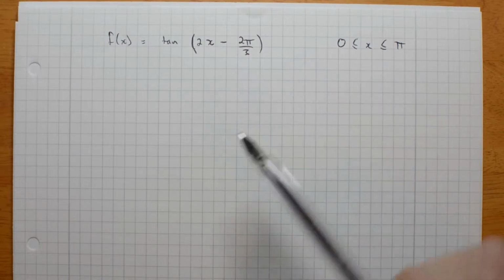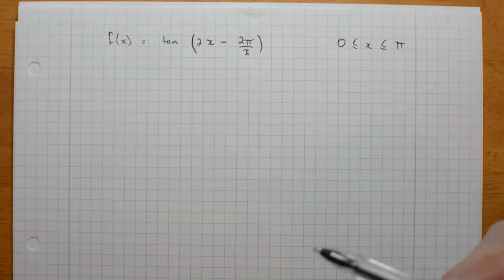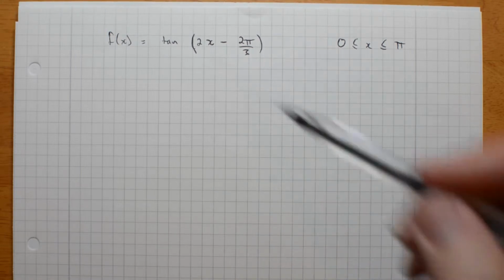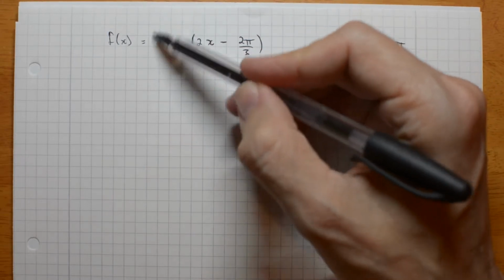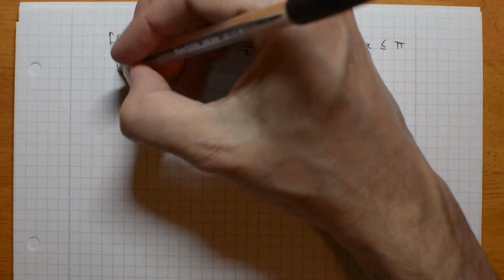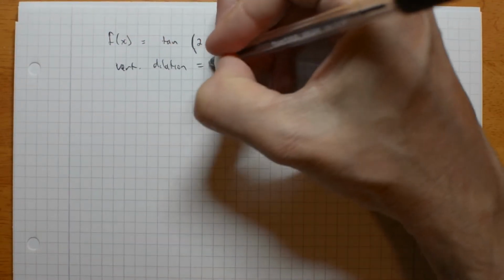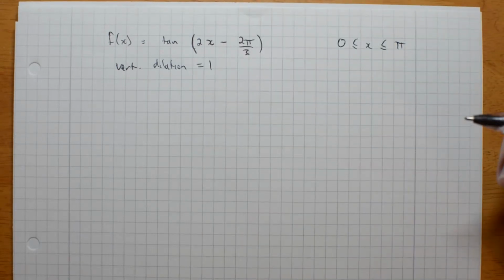First, what's the vertical dilation? Again, I can't talk about the amplitude because it doesn't have that kind of amplitude, but I can talk about dilation. There's no vertical dilation. The number in front of here is 1. So the vertical dilation is 1. It's not inverted, anything fancy like that.